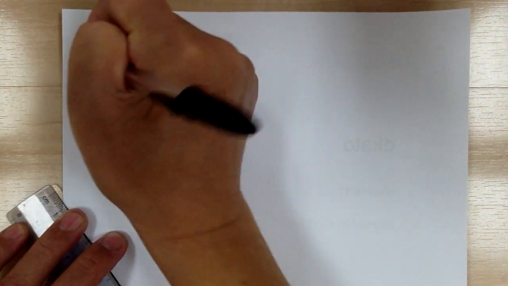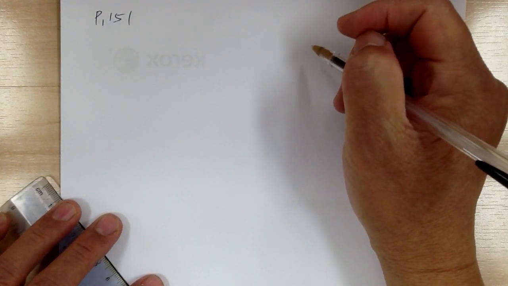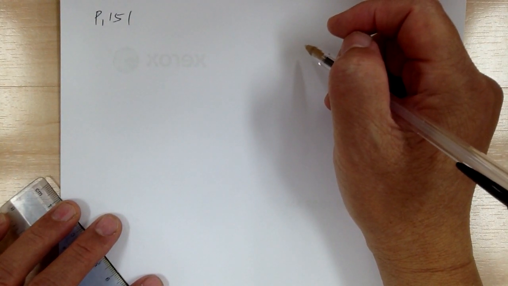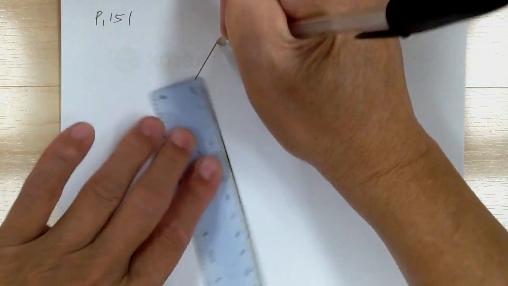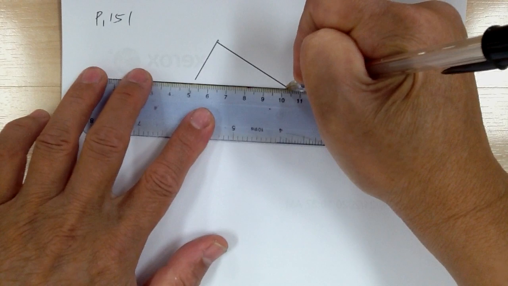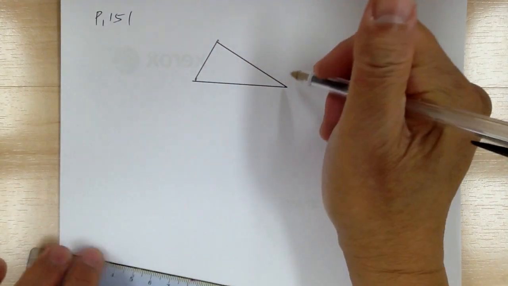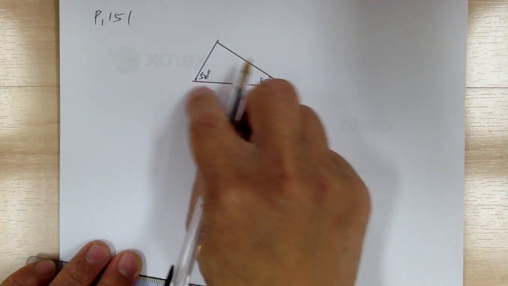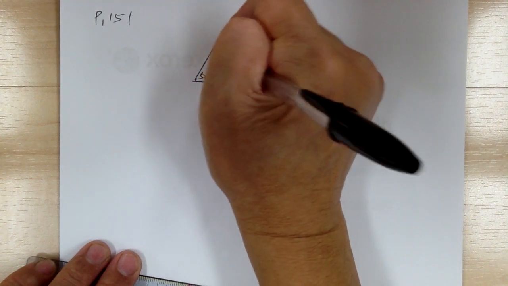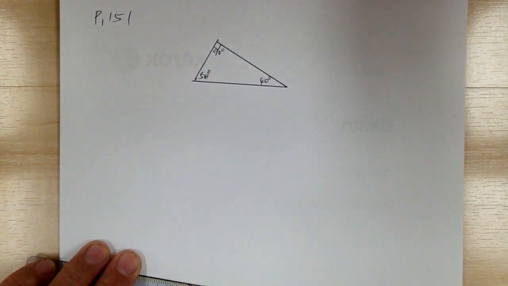Okay, now the way to tell if it's a right triangle. This is page 151, and the way to show that a triangle is a right triangle. The first one is to show that two angles of the triangle are complementary. So again, if you have a triangle, and two angles add up to 90, let's say you have 50 and 40. If these two angles add up to 90, then this one must be equal to 90, and therefore this has to be a right triangle. So this is number one.